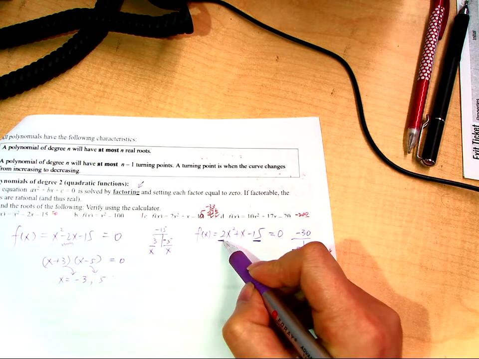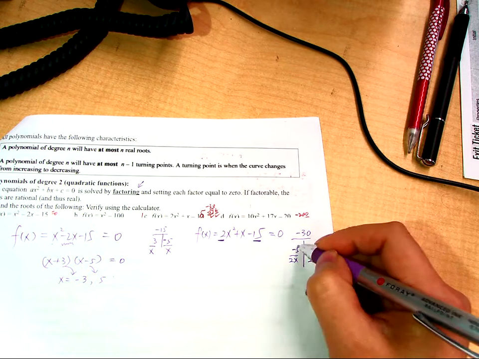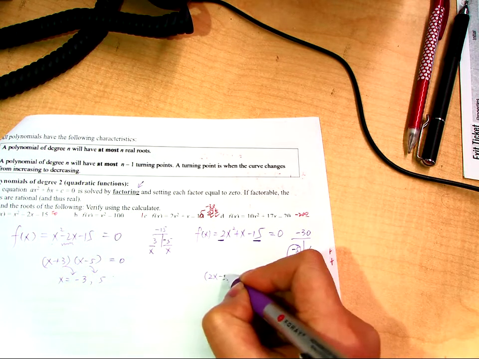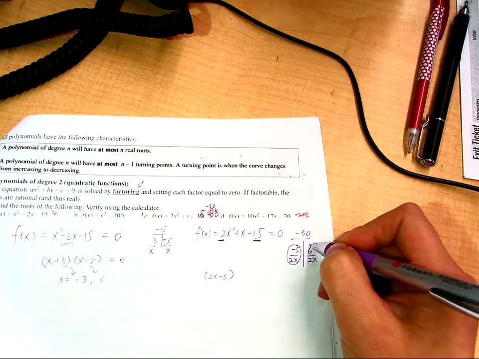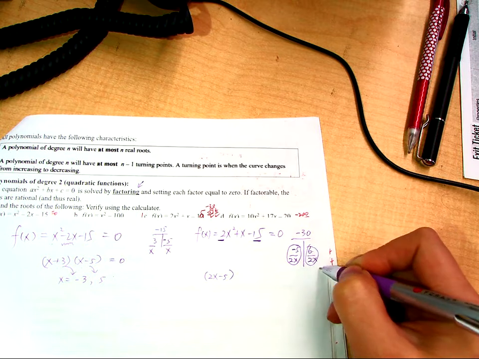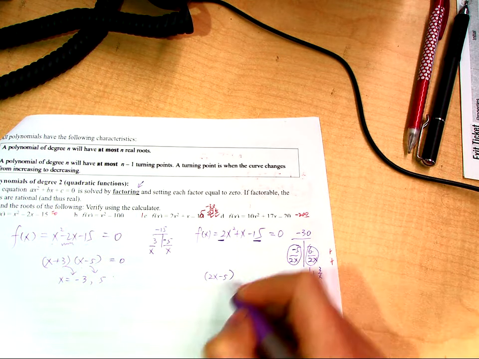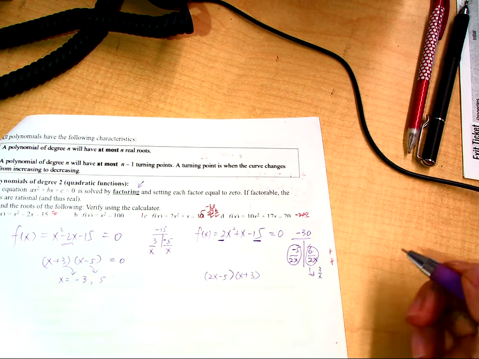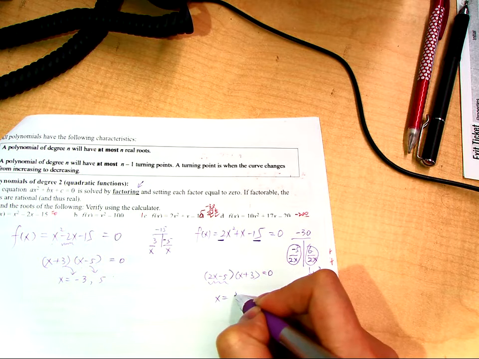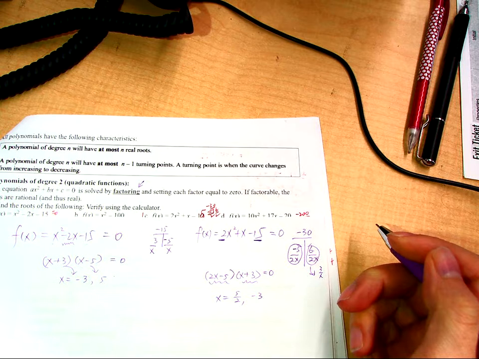The leading coefficient of this problem is 2, so it will be 2x, 2x. And can you simplify these fractions? If no, bring down. And we can simplify these fractions. We can divide by 2 from top and bottom, making it 3 over x. And that's the one you need to bring down, so it will be x plus 3. And then you set this equal to 0. So from here, x will be 5 over 2. From here, x will be negative 3. That's how you solve this by factoring.